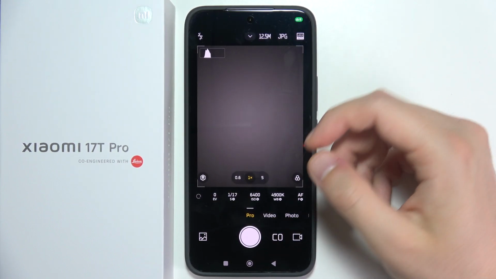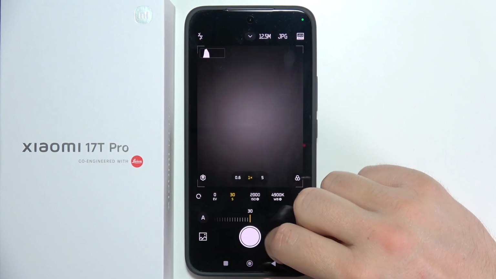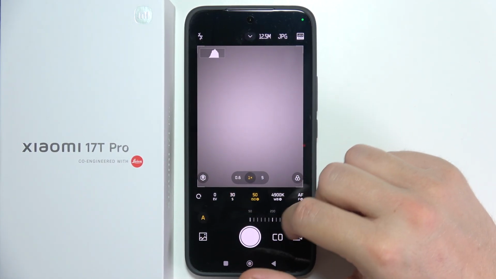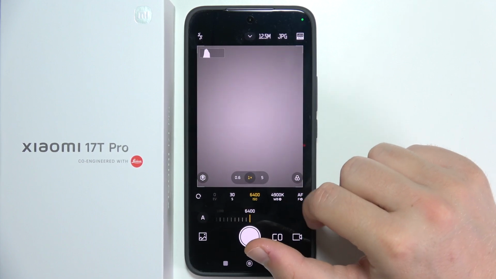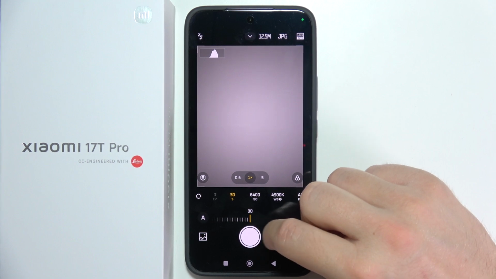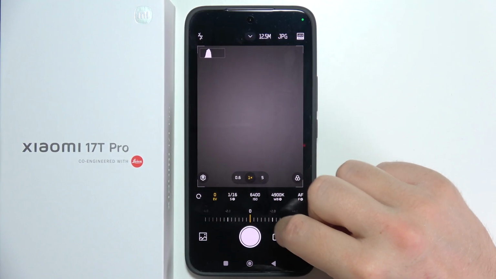And when you get to Pro Video mode, you are also able to adjust the shutter speed, which also changes the brightness level, but in a different way. And the same with the ISO level. And of course, you can still adjust the exposure compensation, but only if you set automatic shutter speed.